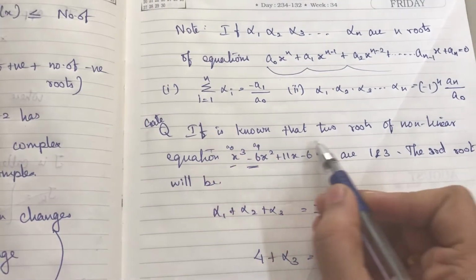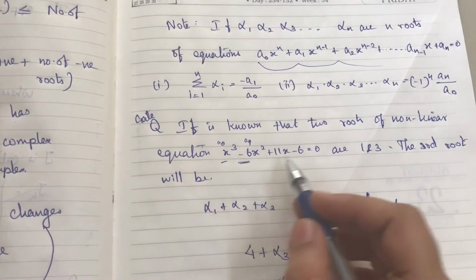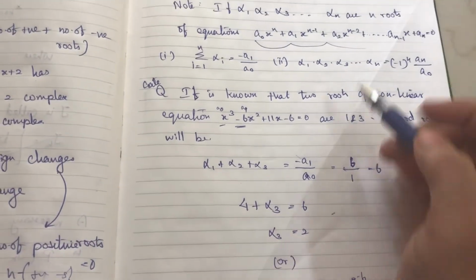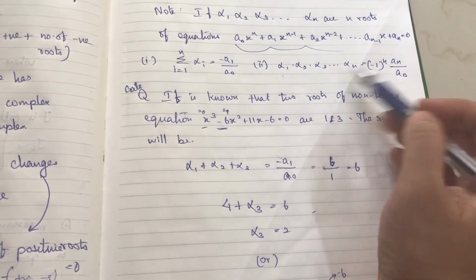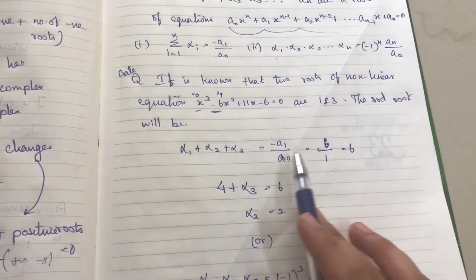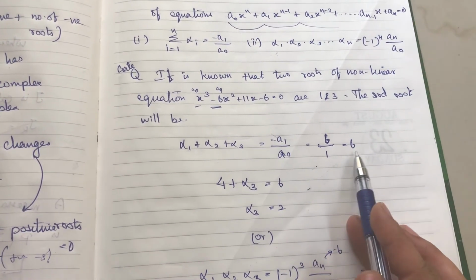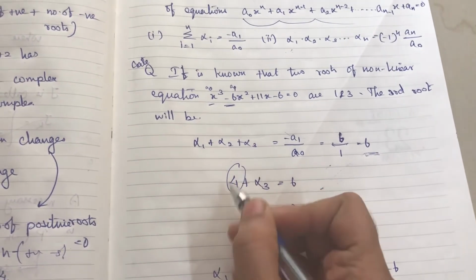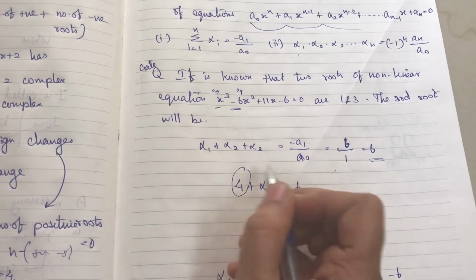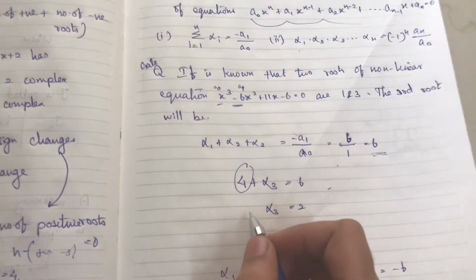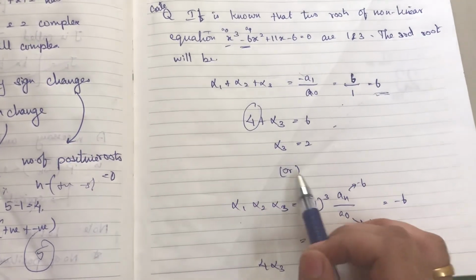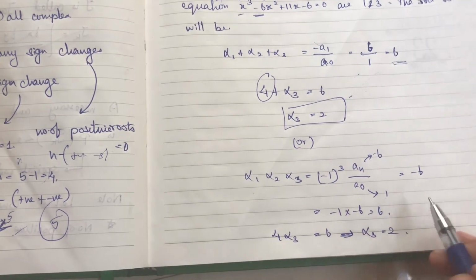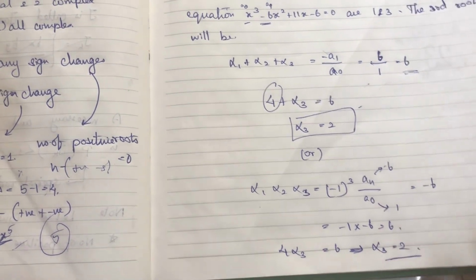That's it. So it is known that two roots of the equation are given. They are asking for the third root. Actually we know that lambda 1 plus lambda 2 plus lambda 3 will be equal to minus a1 by a naught. So we have got 6 here. I just substitute here. They have already given the sum of the two roots, which is 4. So by doing so we will get the third value as 2. If you use another method, this will also give 2.